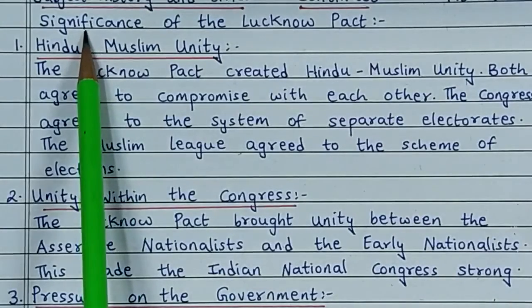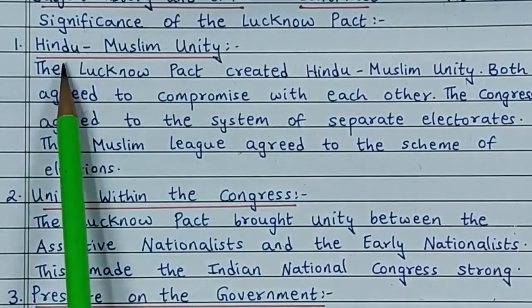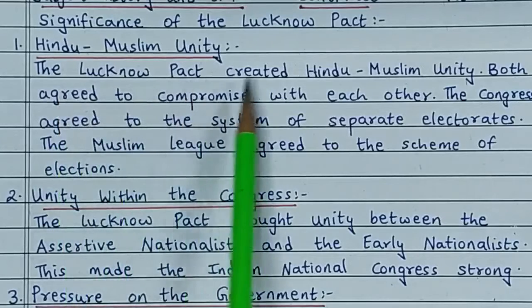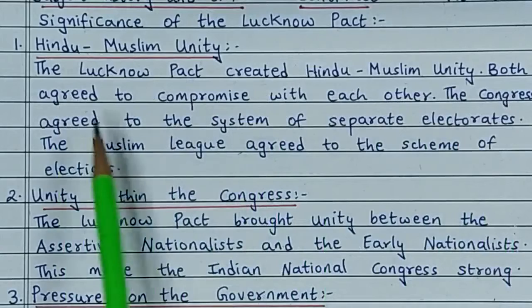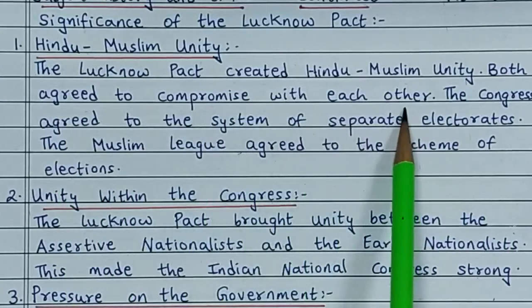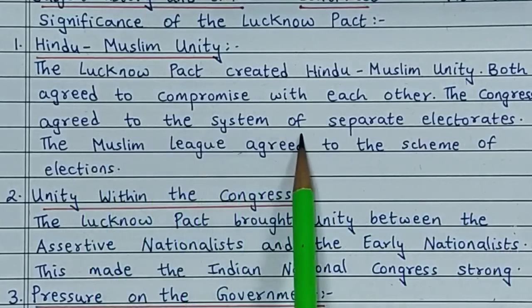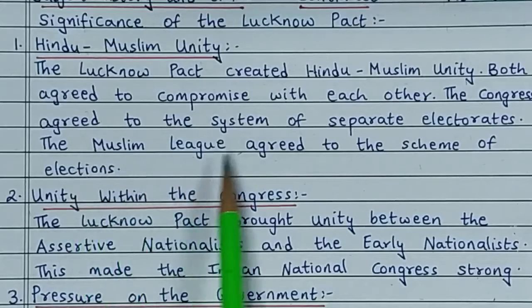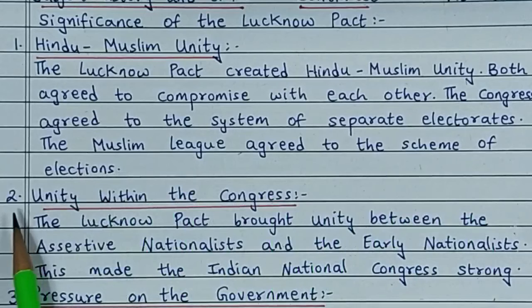Significance or importance of the Lucknow Pact. Number 1. Hindu-Muslim unity. The Lucknow Pact created Hindu-Muslim unity. Both agreed to compromise with each other. The Congress agreed to the system of separate electorates. The Muslim League agreed to the scheme of elections.